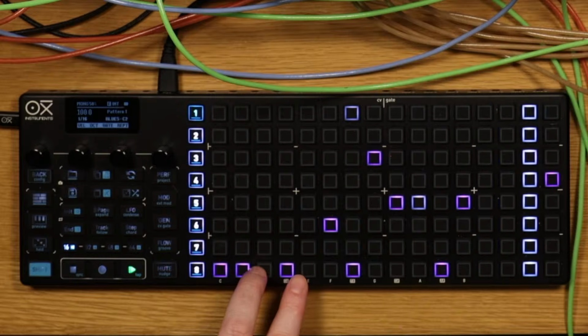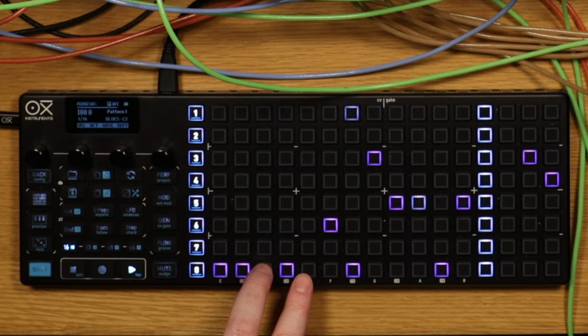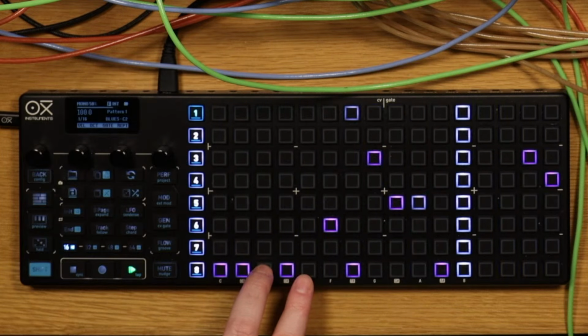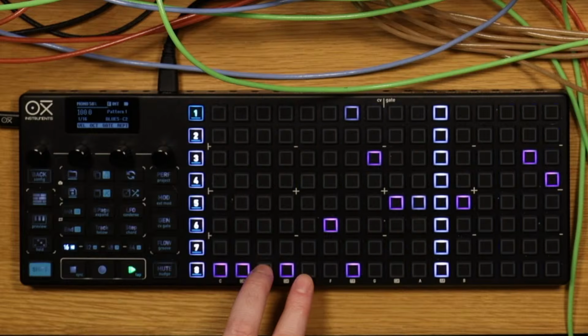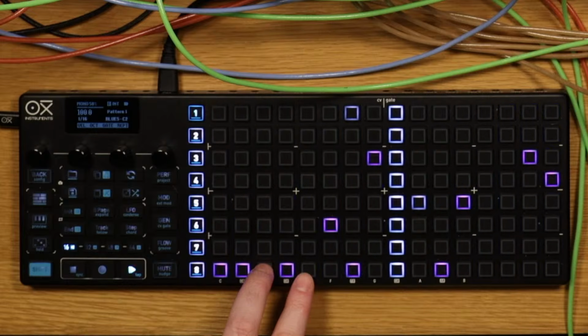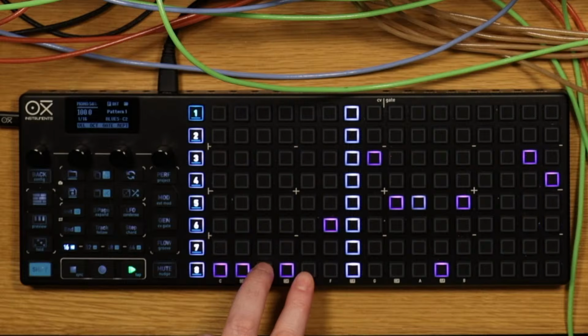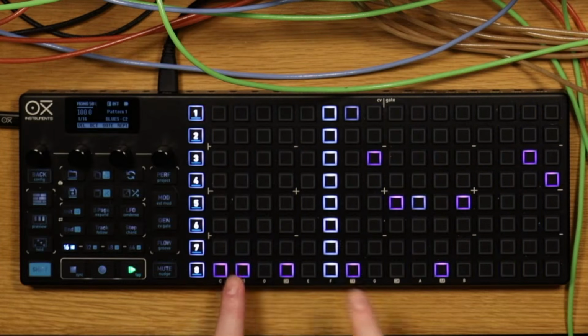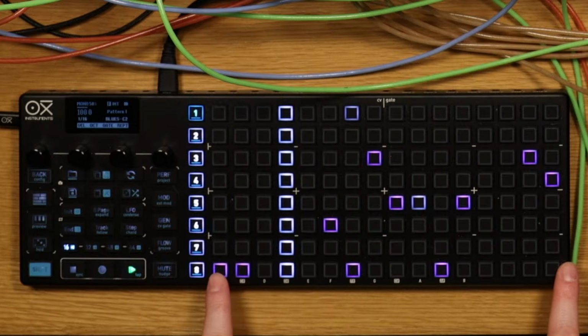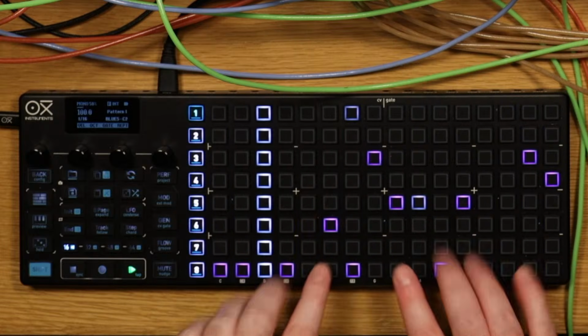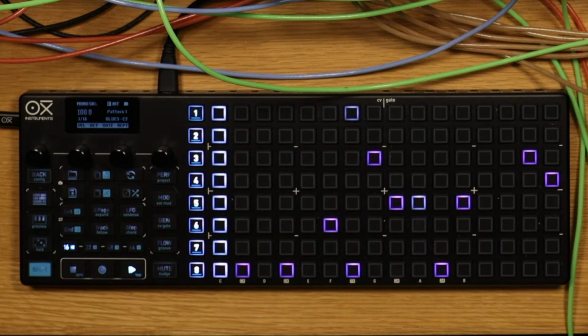What we could do is send a modulation signal. I'm just thinking here. I'm thinking about triggering Plaits on all 16 steps, but having this sequence let through only the ones that are programmed.